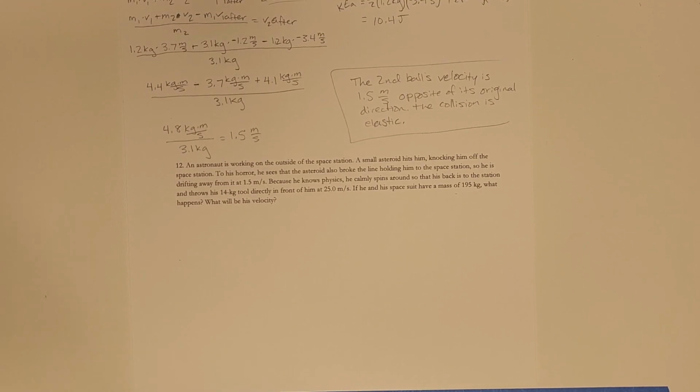For question 12, an astronaut is working on the outside of the space station. A small asteroid hits him, knocking him off the space station. To his horror, he sees that the asteroid also broke the line holding him to the space station, so he is drifting away from it at 1.5 meters per second. Because he knows physics, he calmly spins around so that his back is to the station and throws his 14-kilogram tool directly in front of him at 25.0 meters per second. If he and his space suit have a mass of 195 kilograms, what happens? What will be his velocity? This is kind of a fun question, but it's a little bit complex.